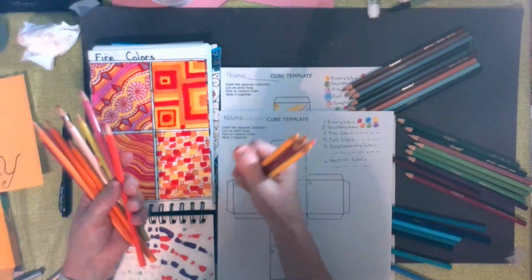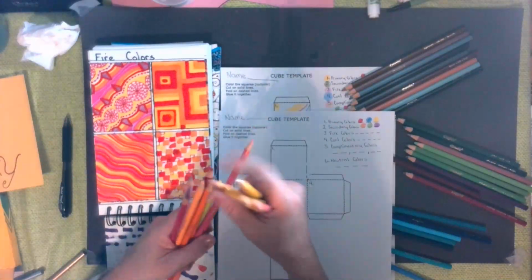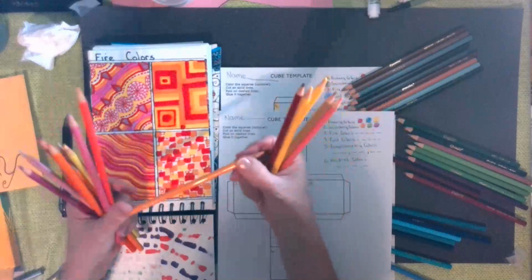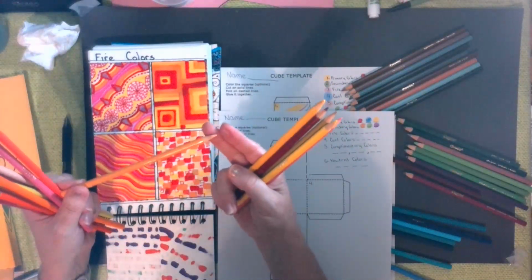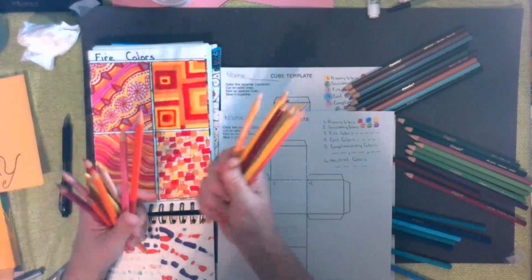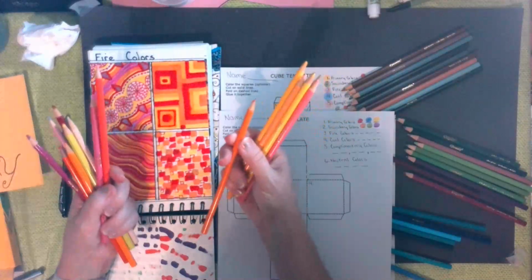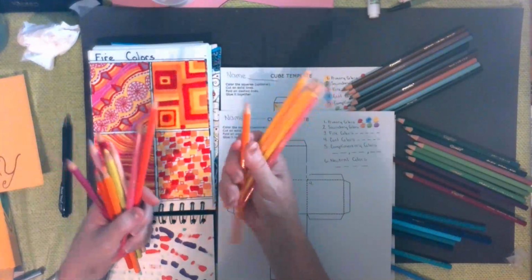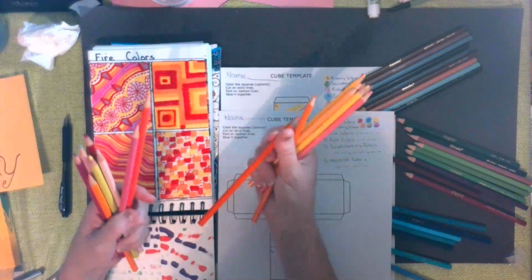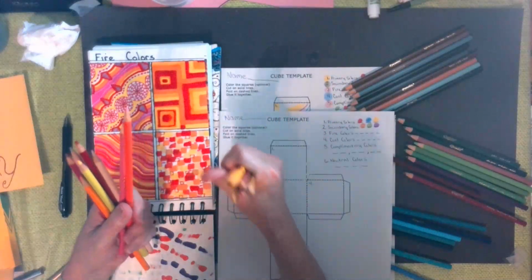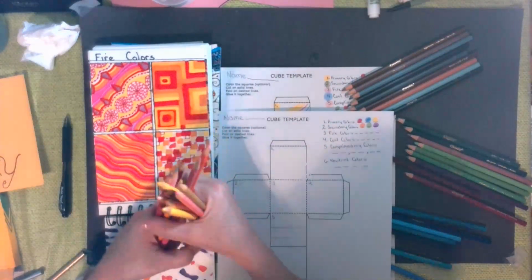And the same with the oranges. So you can grab an orange. If it was mixed with white, it would make that peach or apricot color. You have the light orange, which has extra yellow in it. And then, of course, you have the regular orange. And you even have a dark orange, which is kind of a reddish orange.